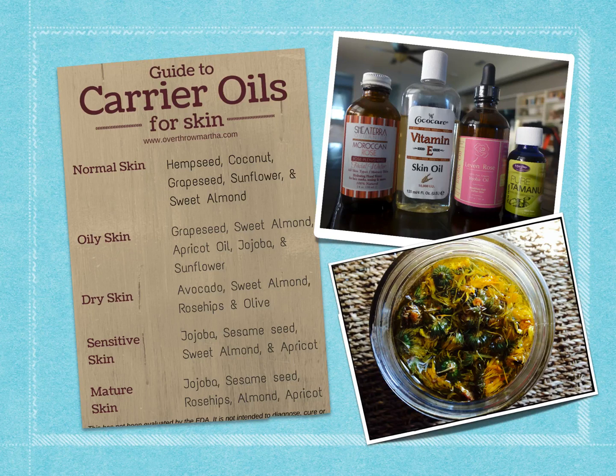Now, this is a quick guide to carrier oils. These pictures are some carrier oils that I have in my home. The bottom is a carrier oil that I actually made, using dried herbs. Not everybody wants to do that, so you can just buy some on Amazon or at your local Whole Foods, and you can get high quality products that are easy to find. And you can look at this chart and see which oils you think you may want.